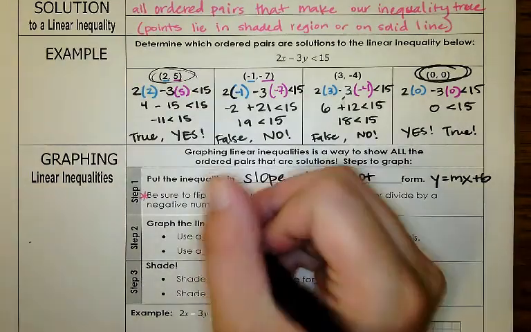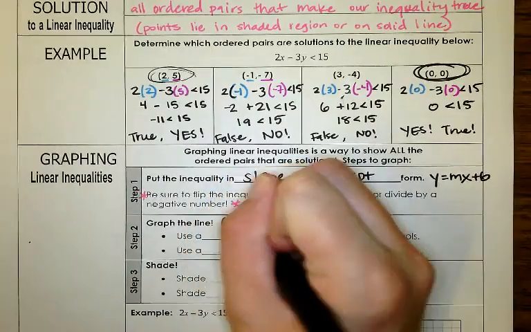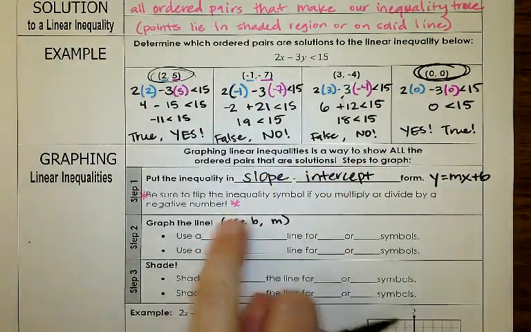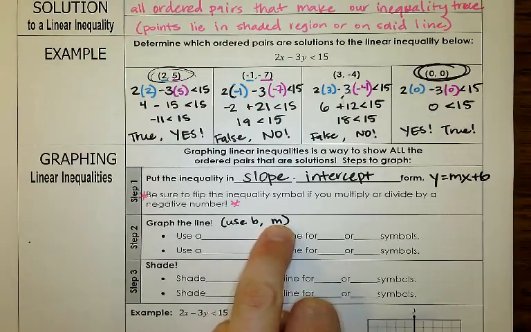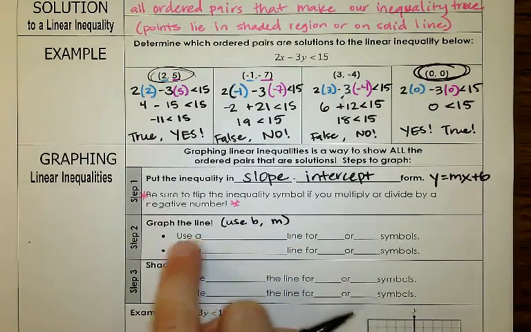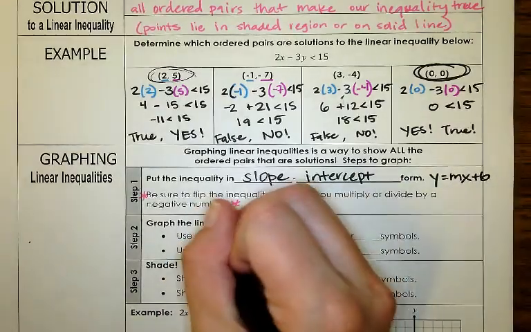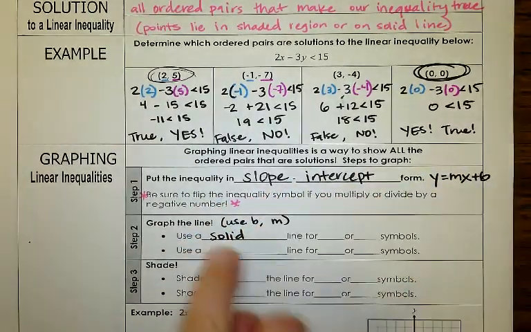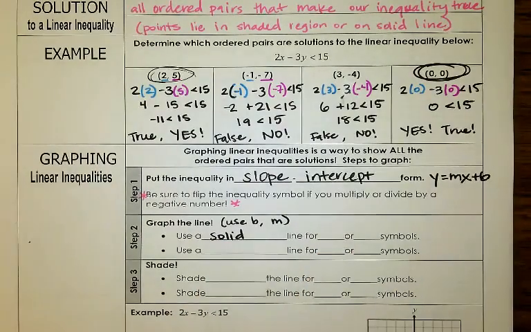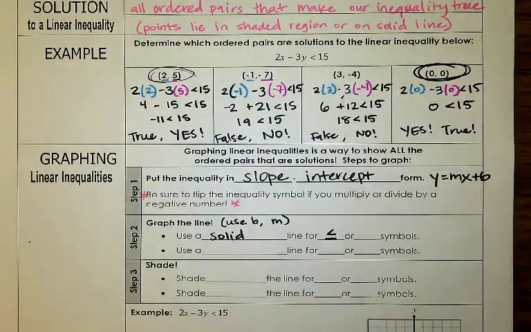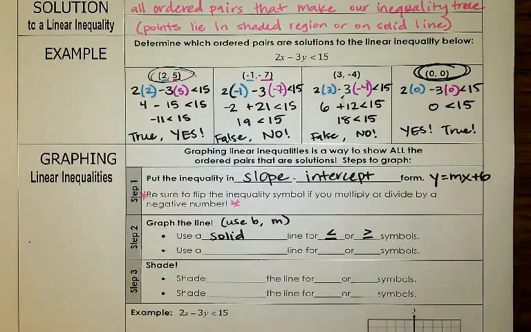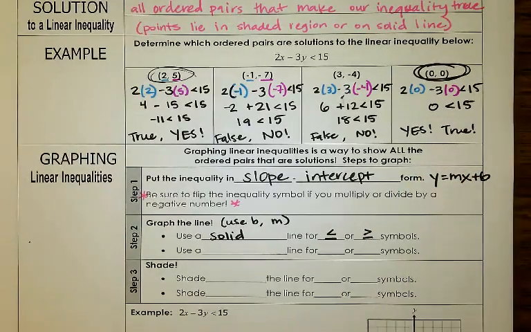Remember, you use the b and the m, right? You graph your y-intercept, then you graph your slope. But when you graph the line, guys, this is super important. You are going to use a solid line for which symbols? Which symbols do you think would be a solid line? Ooh, I like that. Less than or equal to. Also, greater than or equal to. Just like you use a closed circle, you would use a solid line because it's including everything.